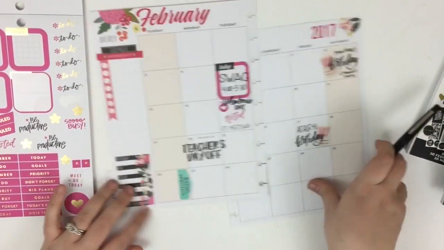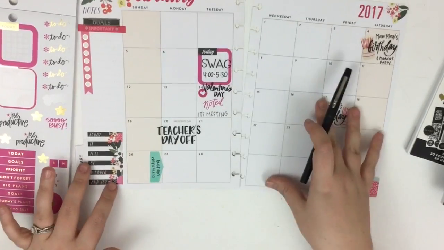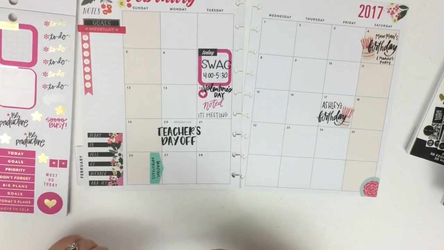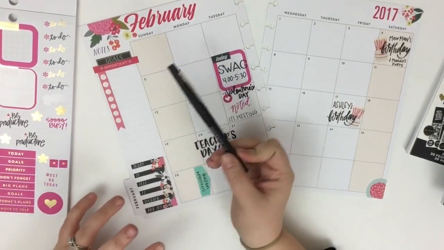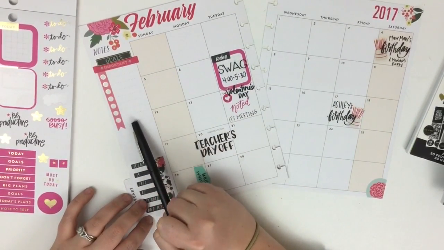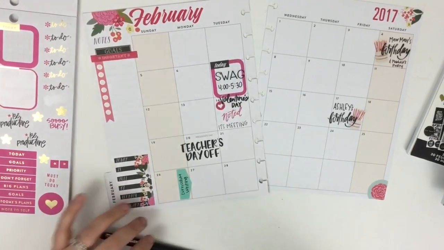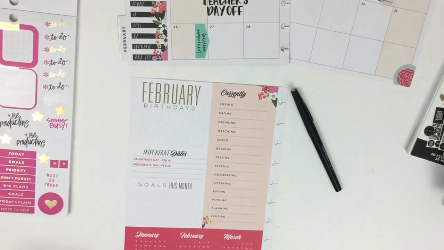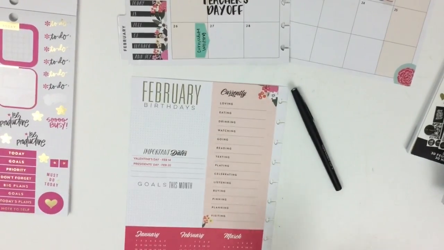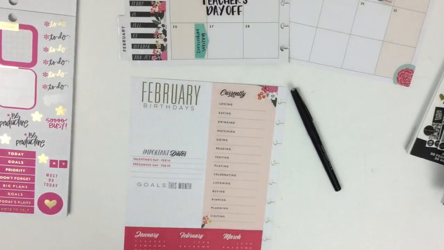And as you can see, these are just the big items that make February kind of special. So for now, this is pretty much all I'm gonna fill out. If there's more, I'll add it later. And then once February gets a little bit closer, I'll fill in the big things that need to be done in February. So now that that's done, I'm going to scoot this up, and I'm gonna get started now on my February currently page. So that's what I'm gonna do next.